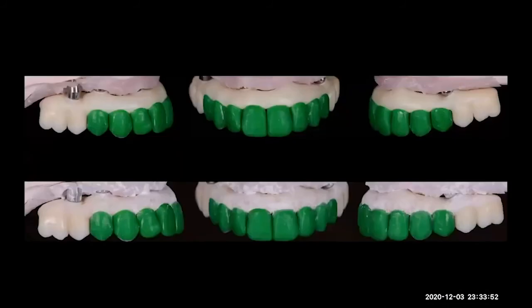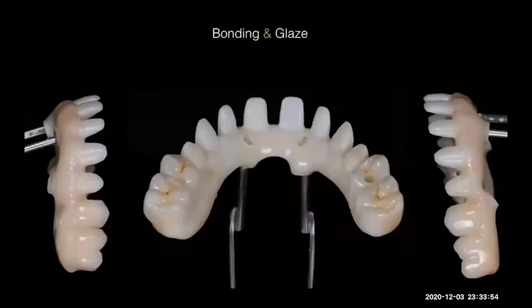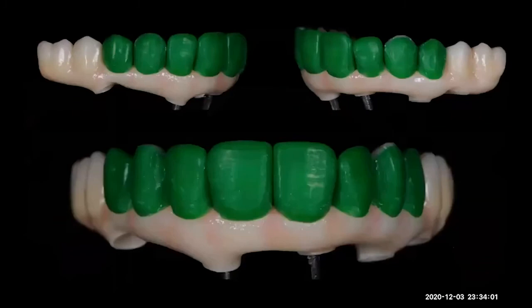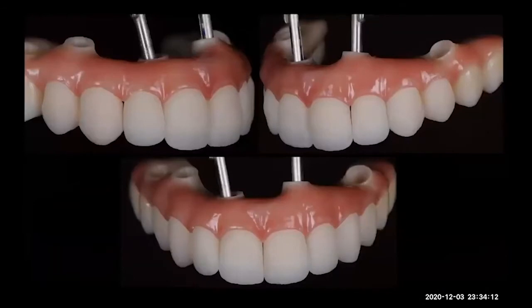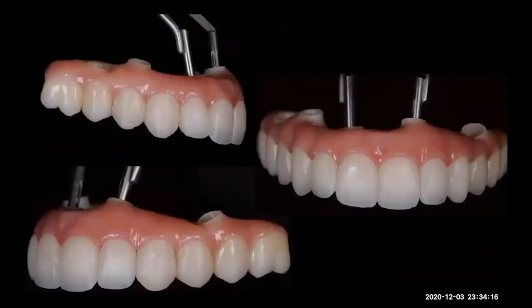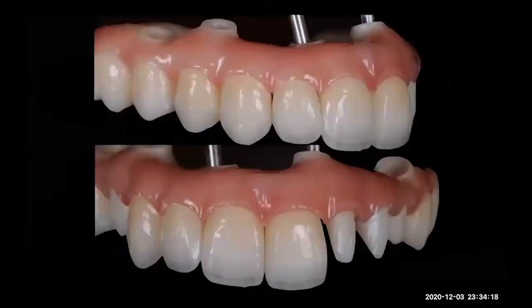Okay, so we have the frame, we have the wax, then we have the zirconia frame done. This is Pretau. Then we need to start doing our wax, our pink ceramic buildup, little by little. Then we press our IMAX crowns. And now we have everything done buccally. You see, we have our contours, our color.